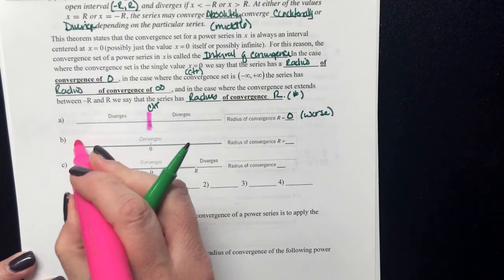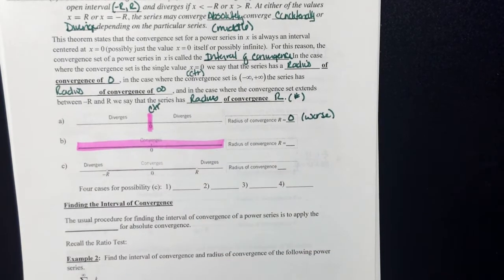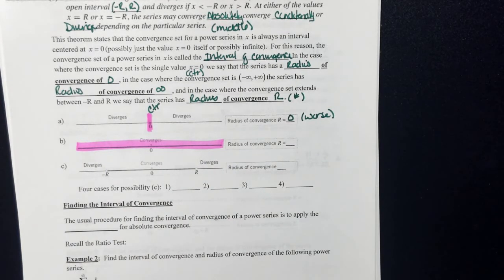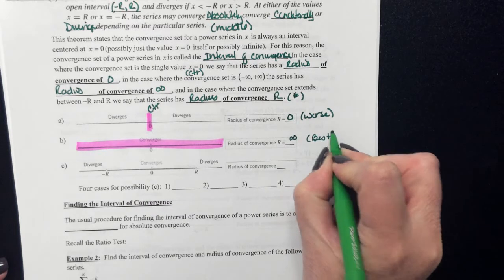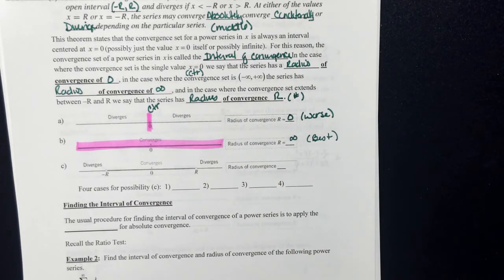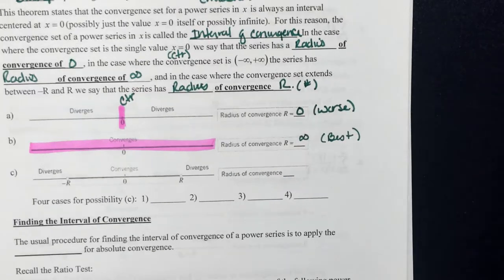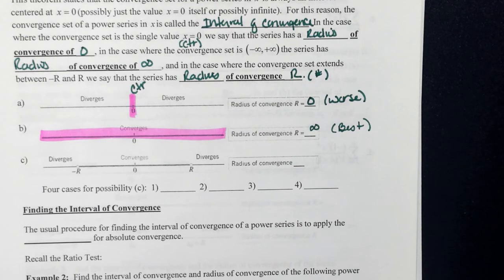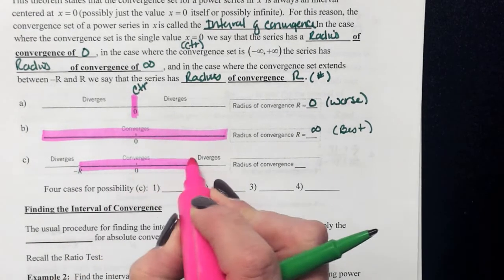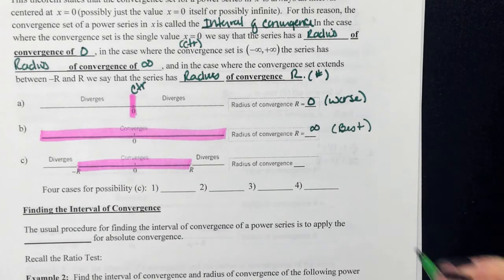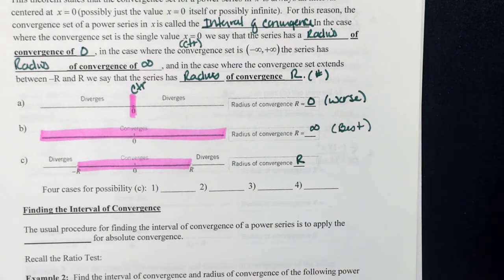If it converges infinitely, then we say the radius of convergence is infinity. And again, this is your best case scenario. Again, your middle of the road, if you have a finite interval, then we say the radius of convergence is r.